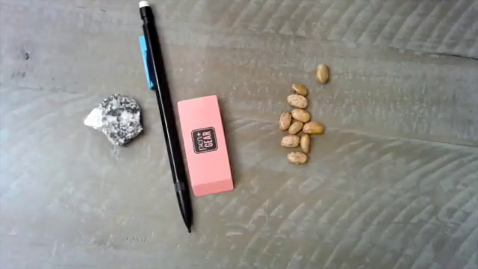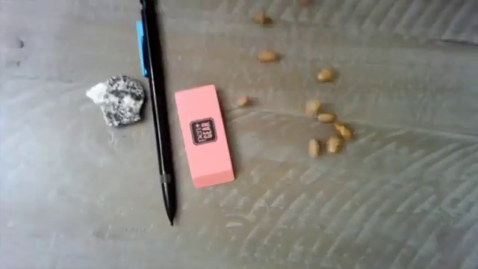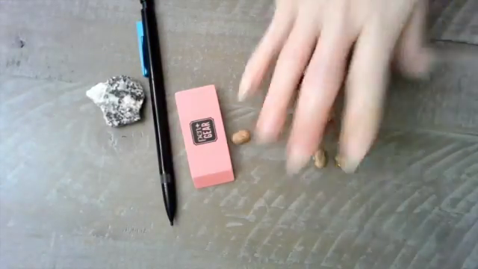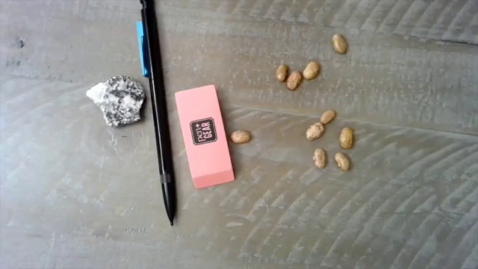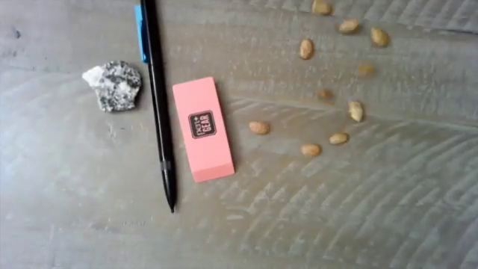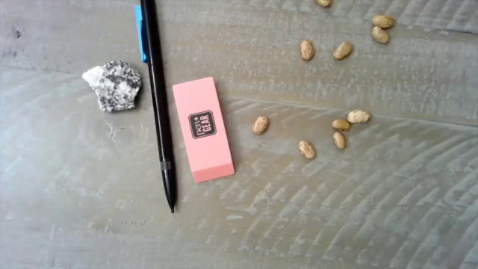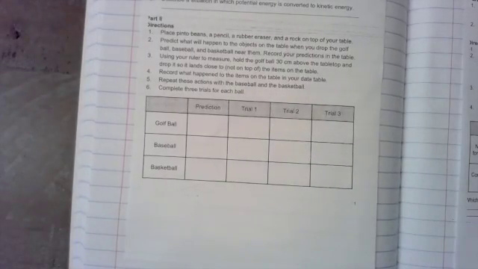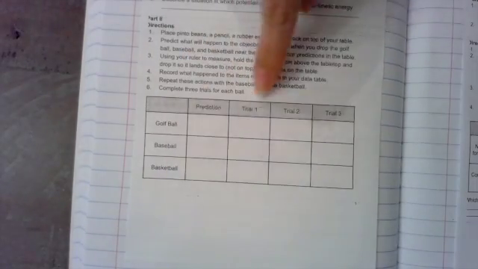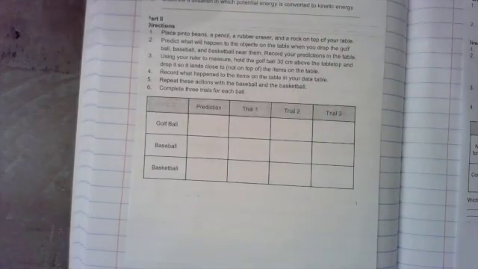Here it is for trial 2. And here it is for trial 3. So write down what you saw happen in all 3 trials. So this page should be completely filled in with your prediction and what happened in all 3 trials.